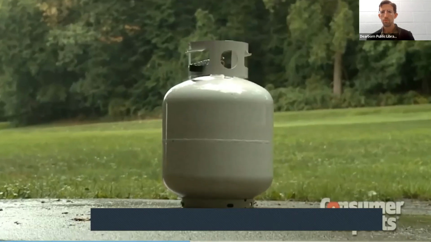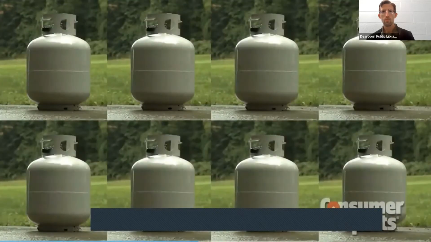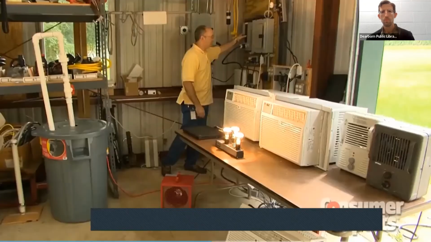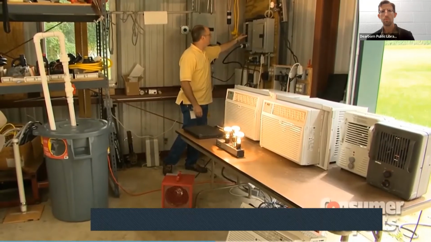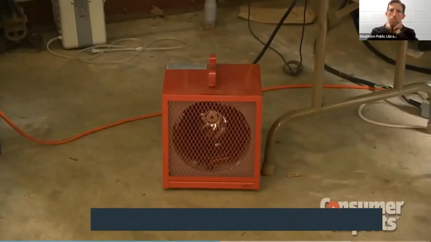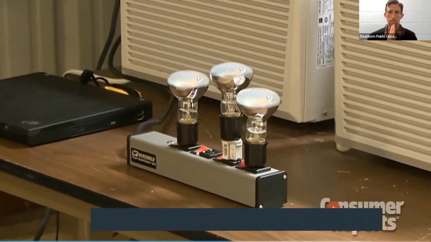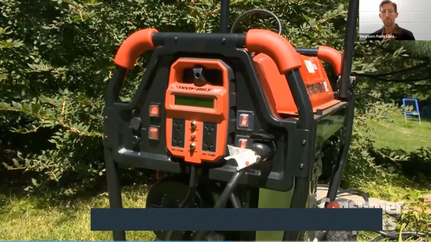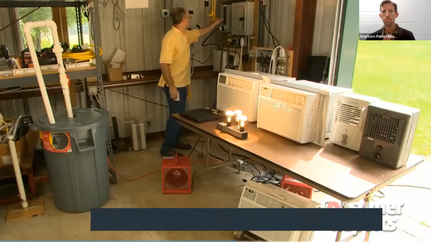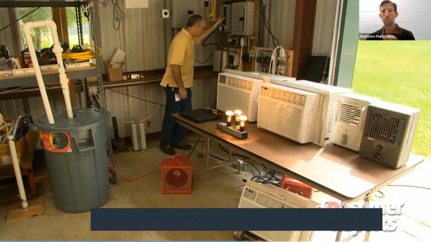Some generators run on propane, but you'll need anywhere from 4 to 8 20-pound tanks per day. When shopping for a portable generator, a key consideration is how long it'll run on a tank of fuel. To test runtime, Consumer Reports powers up heaters, a water pump, window air conditioners, and lights with each generator. Some ran much longer than others. Also, some generators weren't able to handle the power surges that occur, for example, when your water pump cycles on.